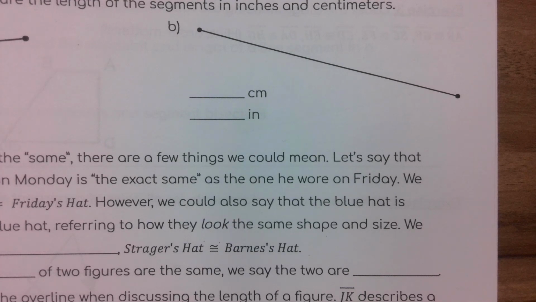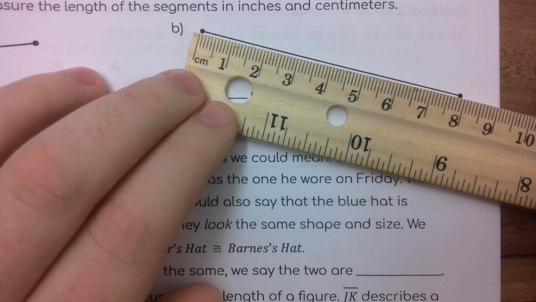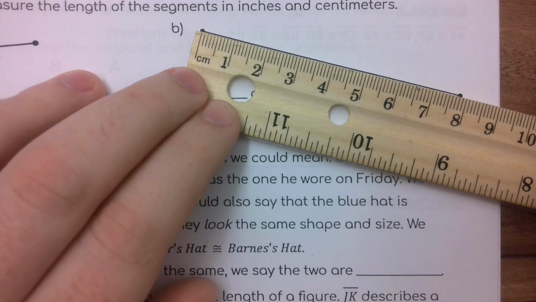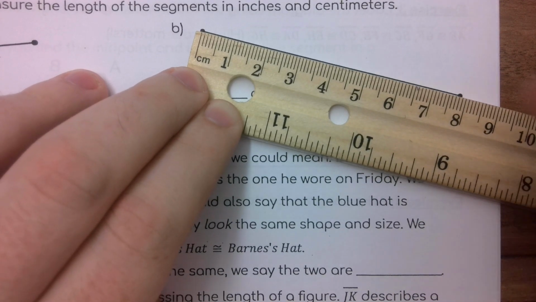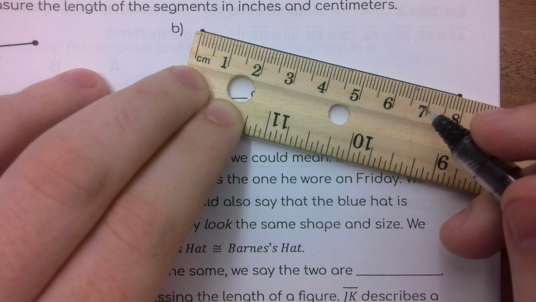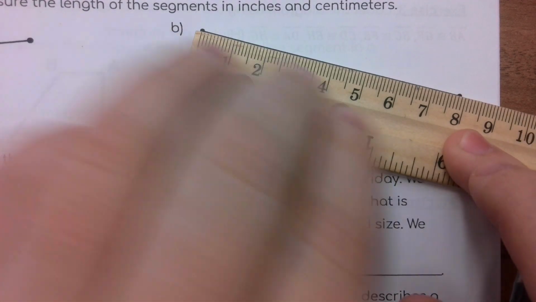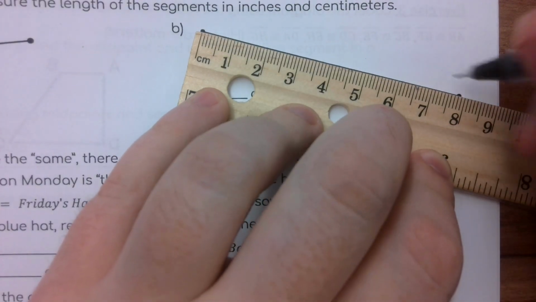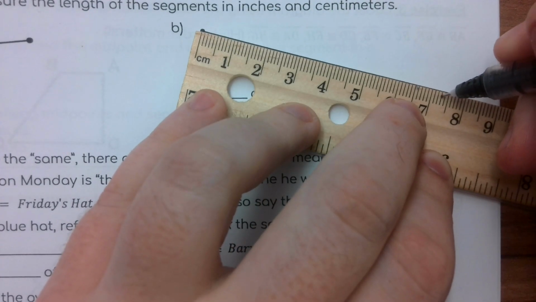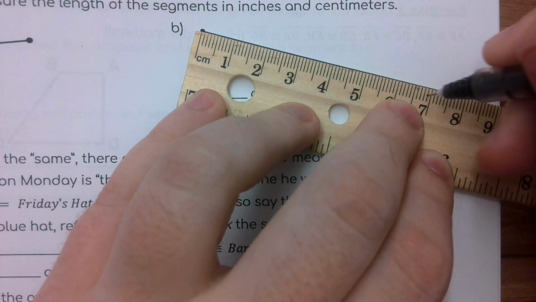Hopefully you've had a chance to give it a shot, so let's take a look. If I'm measuring in centimeters, again, I want to center this as close to the middle of the dot as I can, and it looks like this second dot is right before 8 centimeters. It's on one of the smaller marks, so we know that this is going to be in millimeters. So we have 7 and 1, 2, 3, 4, 5, 6, 7, 8 millimeters. 7 and 8 millimeters is 7.8.